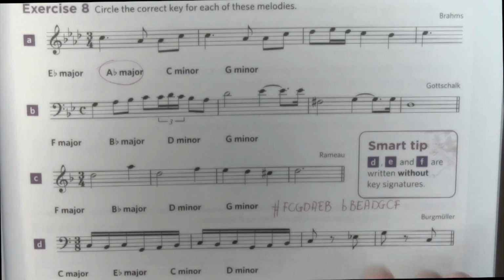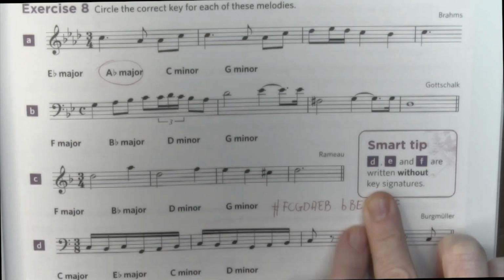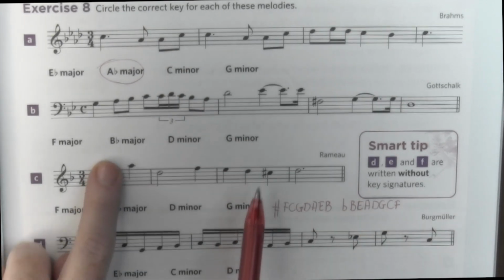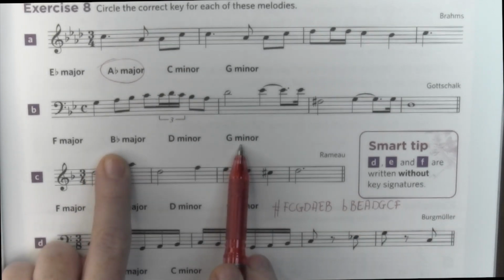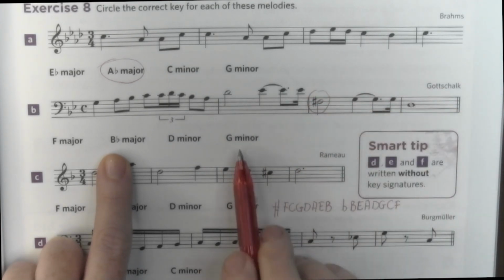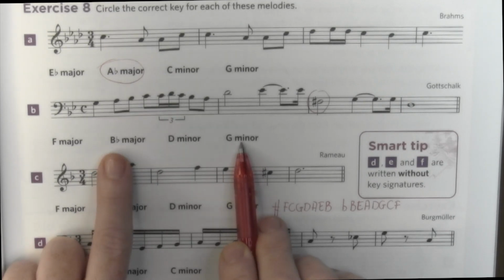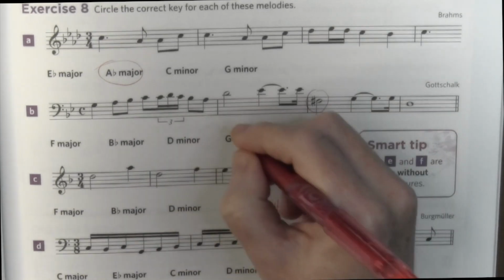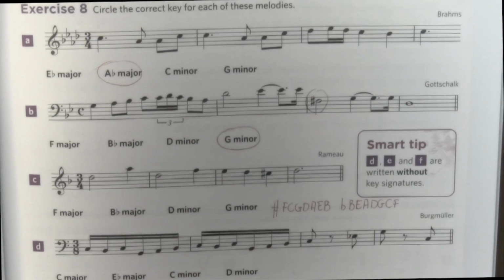Two flats, it could be B flat major or G minor. Okay, we have both the options here. There is one note that tells us the real key, and it's this F sharp. And F sharp is the leading note of G minor. You would never find F sharp in a B flat major piece unless there is a modulation, which I'm not going to do now. So G minor.